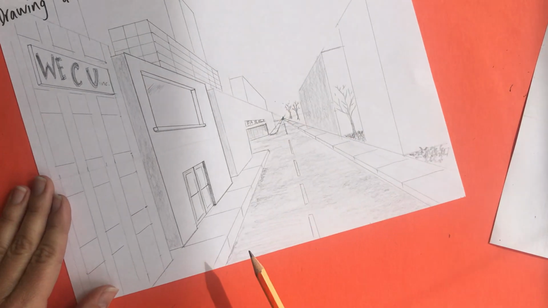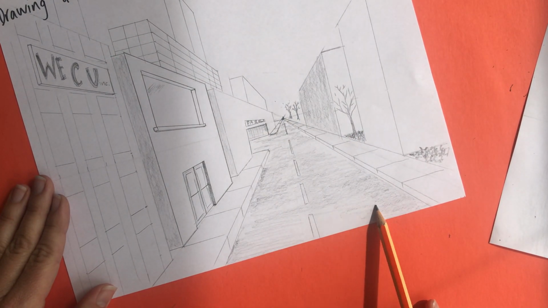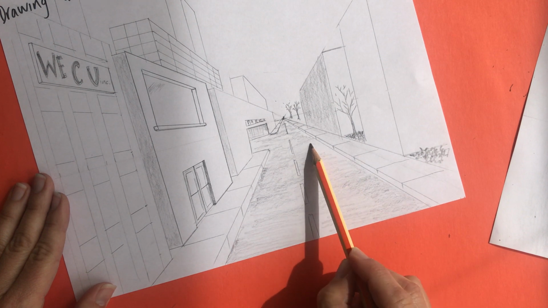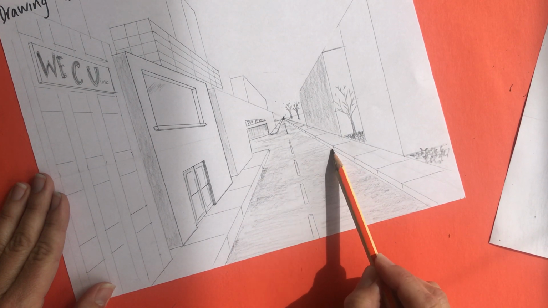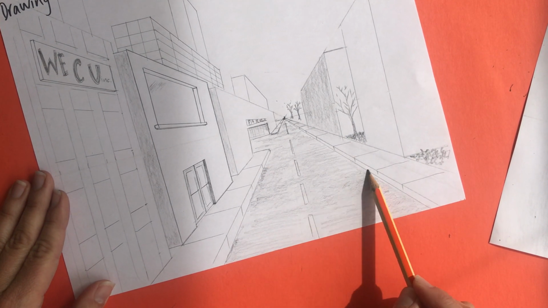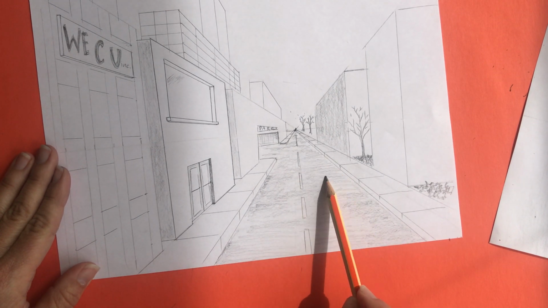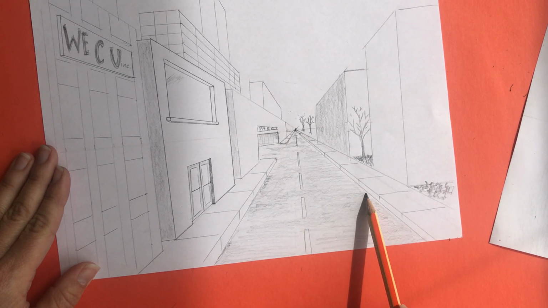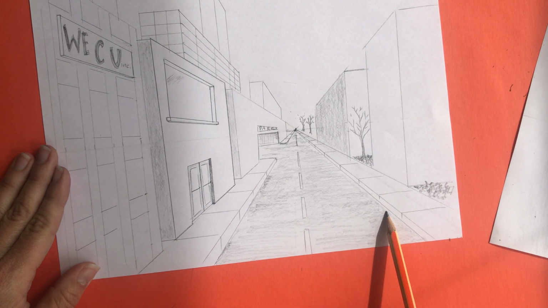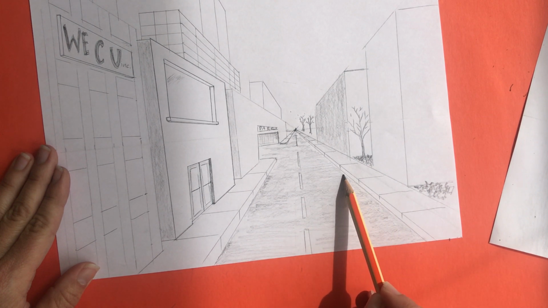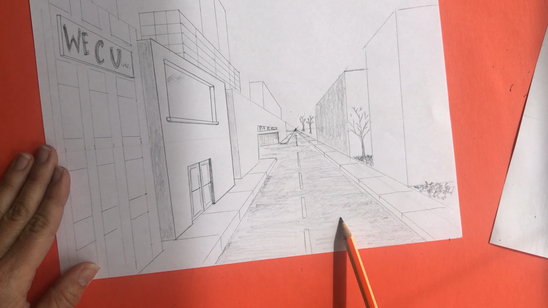So I shaded here vertically on the sides of the buildings, and I shaded here horizontally, even though this is not a super important part of my picture. Super important. It's a main part. It's kind of important to shade it nicely.